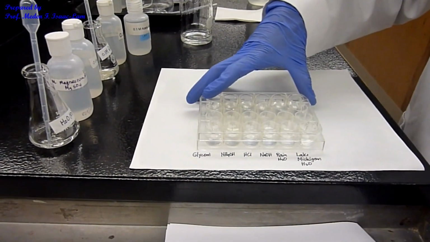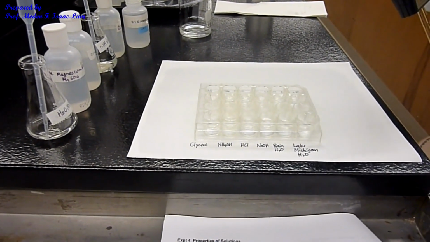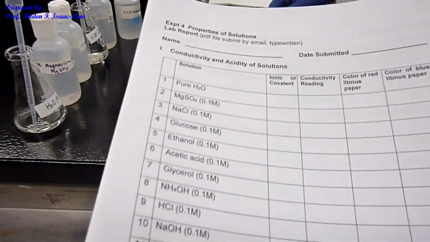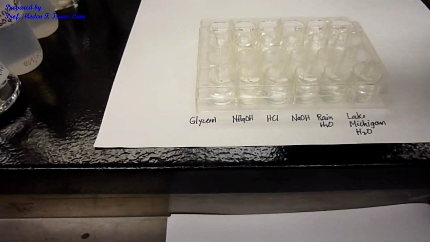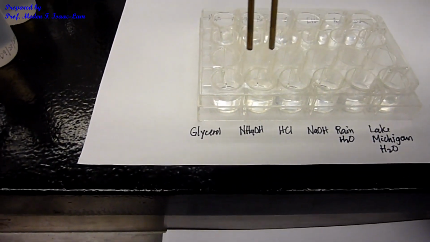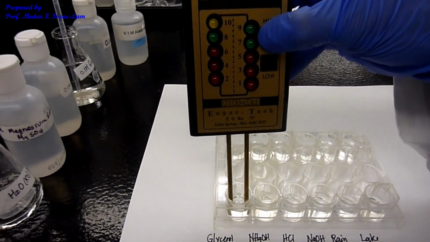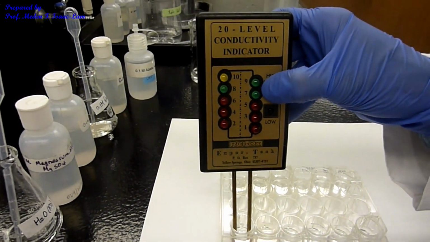And then next I'm doing glycerol. Okay, so number 7 sample is glycerol. And now the bottom. Okay, I press high. Nothing. Okay.